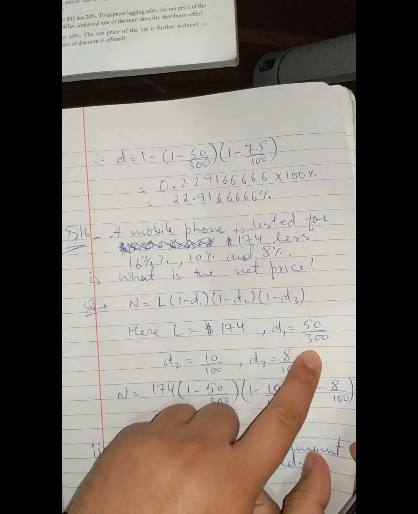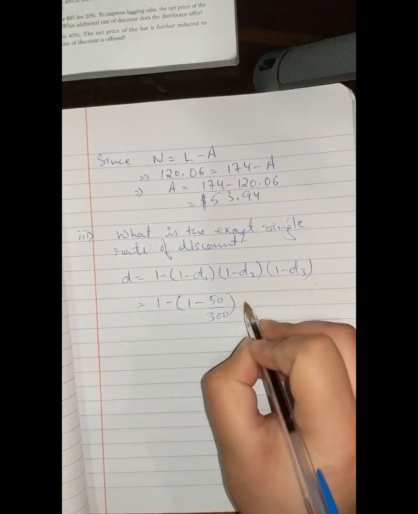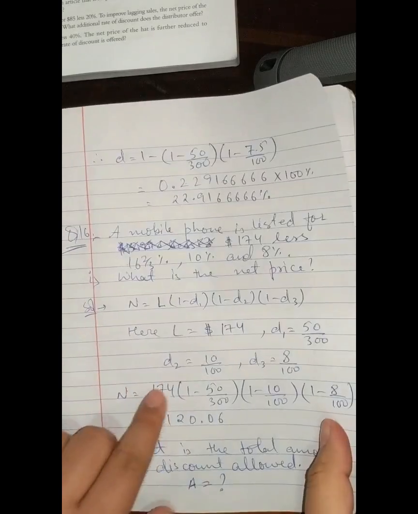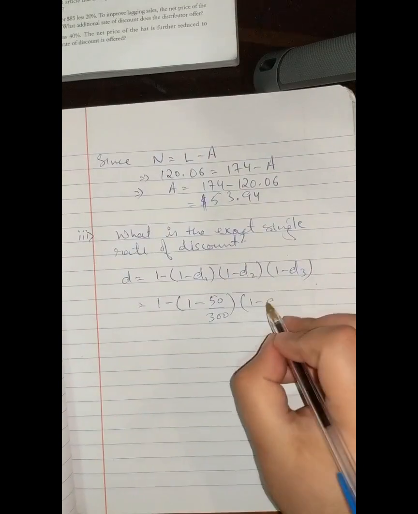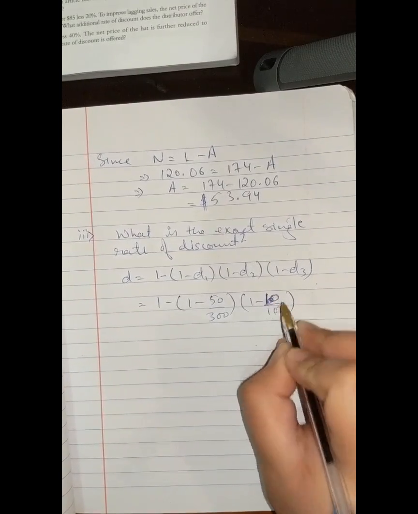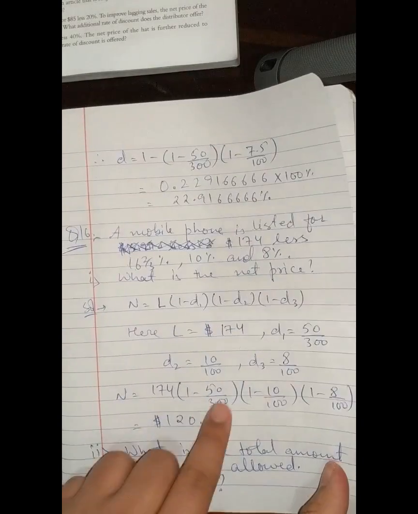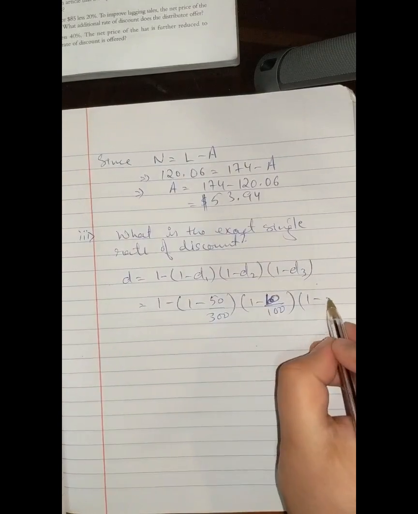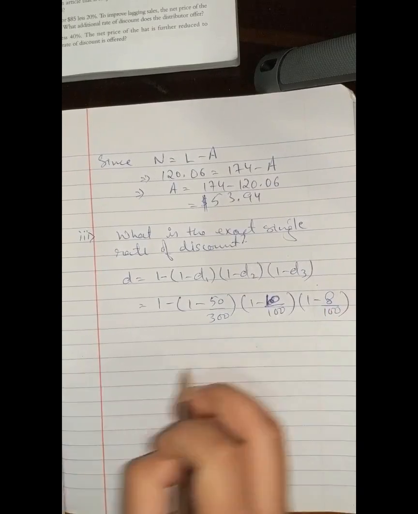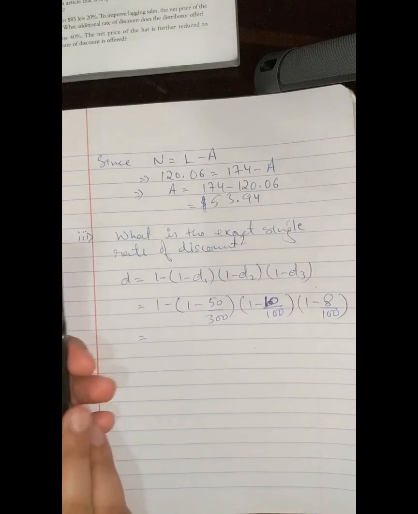D1 was 50 over 300, D2 was 10 over 100, and D3 was 8 over 100. So now solve everything. We have the calculator.